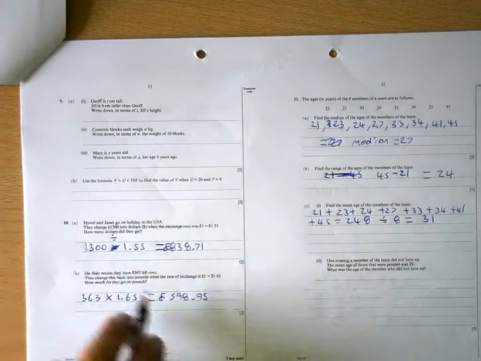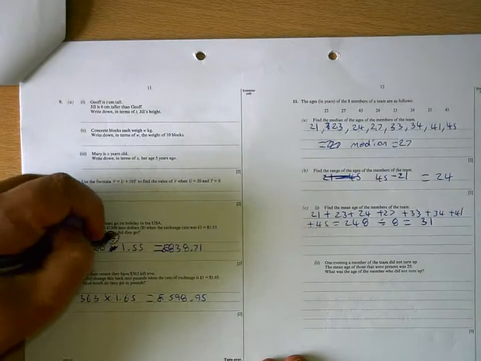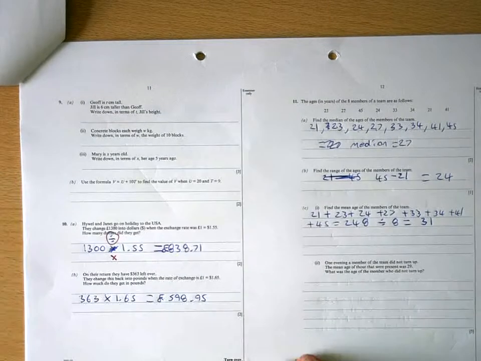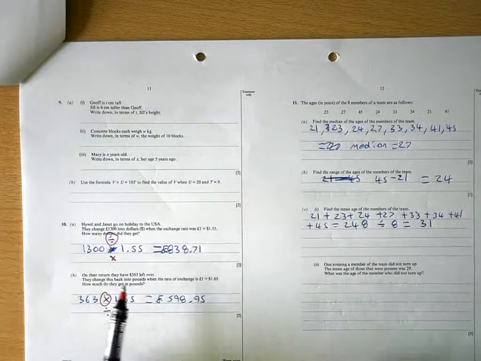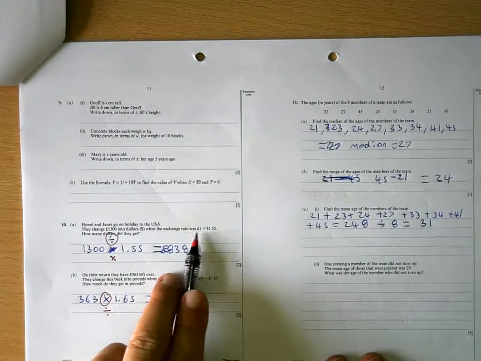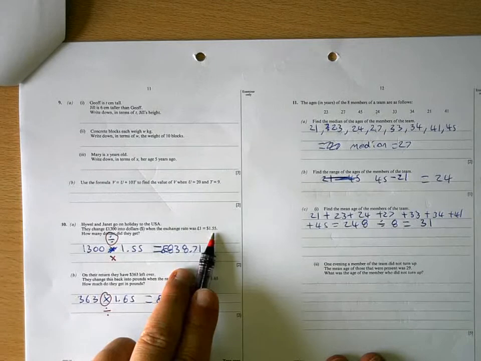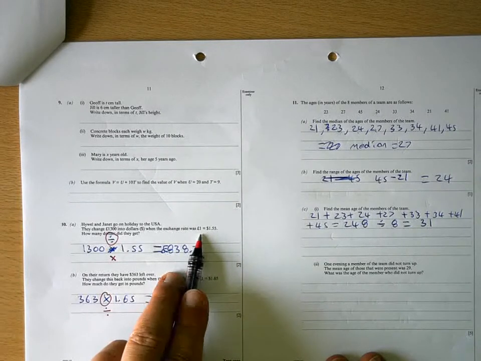For this one, you've gone wrong here. That should be a multiply, and that should be a divide. You've gone the wrong way. If you're not sure, think about what happens. £1 is $1.55. So what would £2 be?